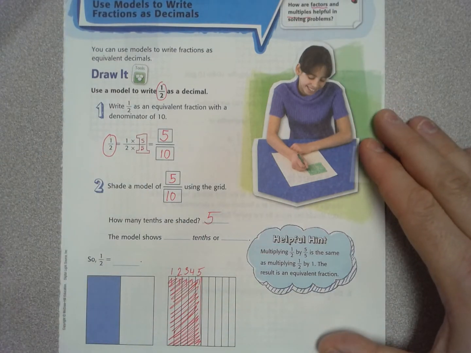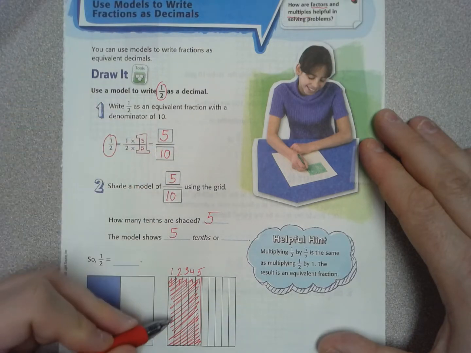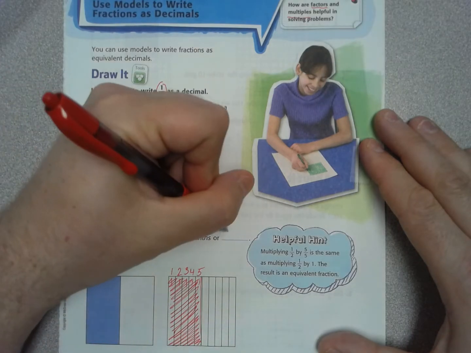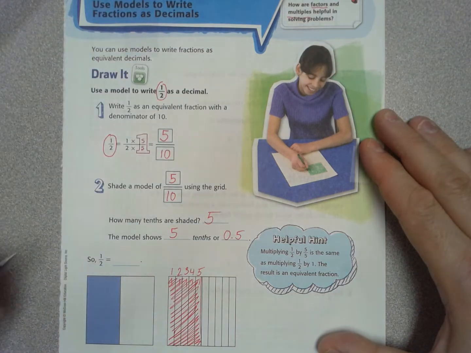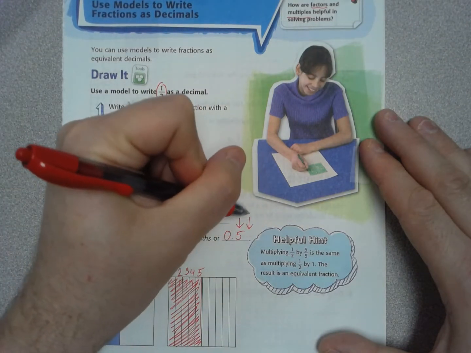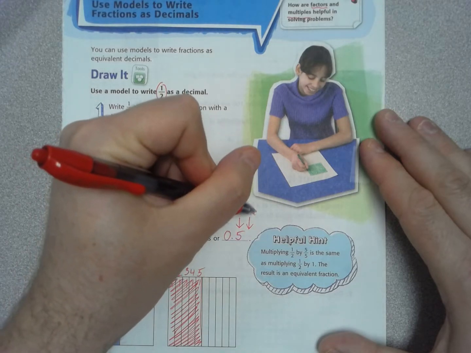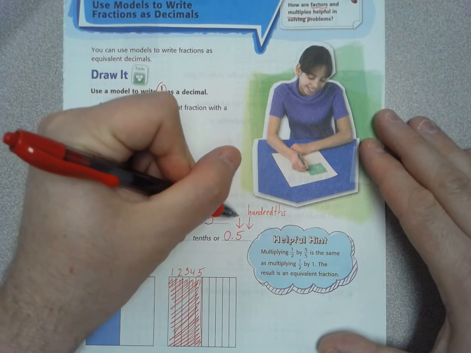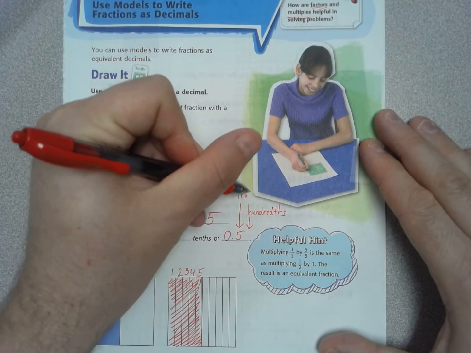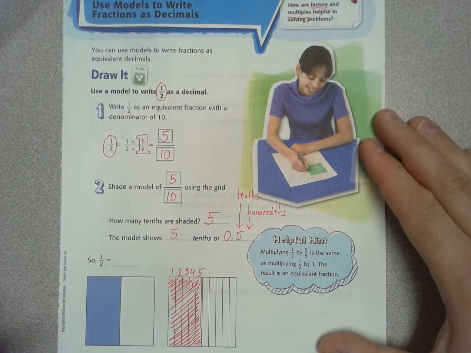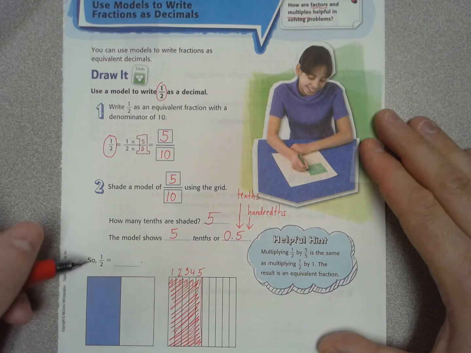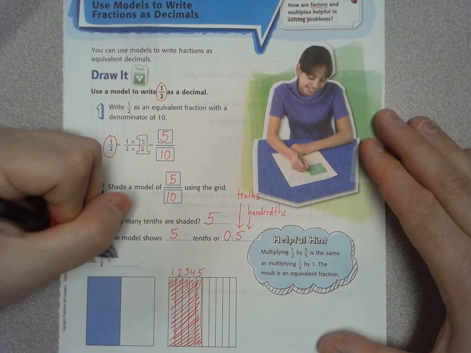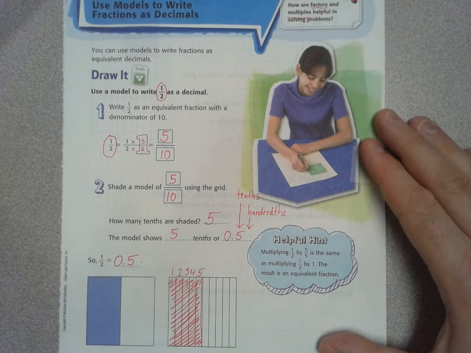So the model shows 5 of the tenths, and if you remember decimals, it was 5/10. Remember, this place value here is the tenths, and this part here is the hundredths. So we have 5/10 of it shaded in. So 1/2 is equal to 0.5, which is 5/10.